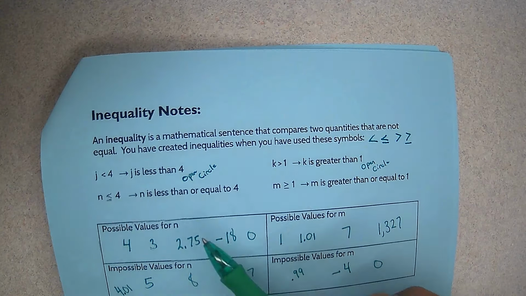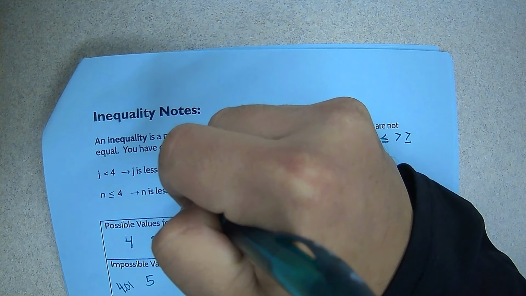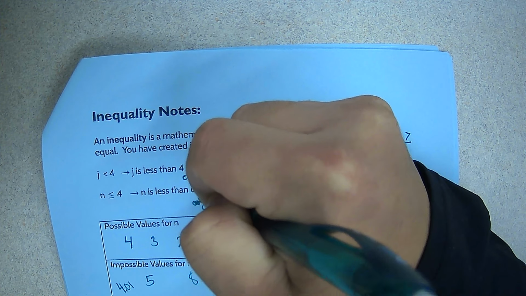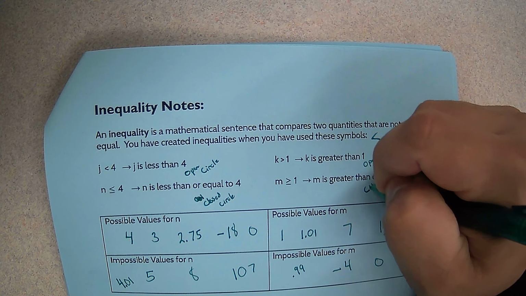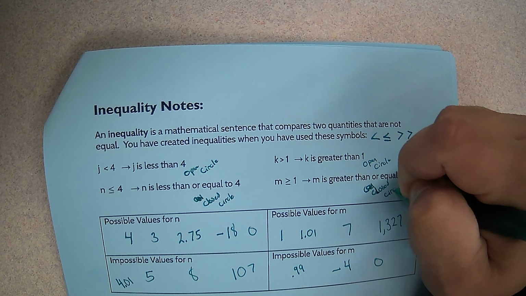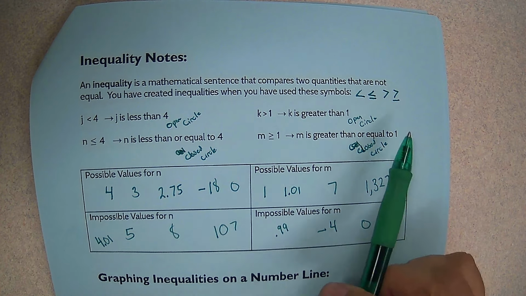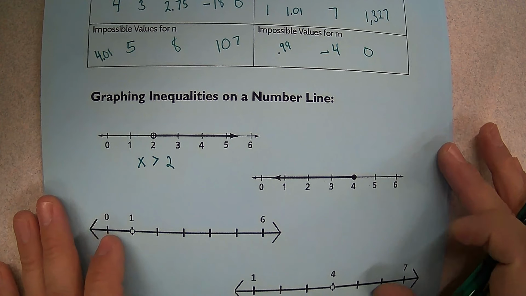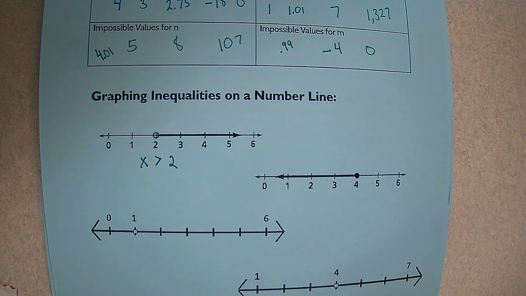So this is for our graph. It's an open circle. Or for here, it's going to be a closed circle. So for both of our less than or equal to, it's a closed circle. And I'm going to tell you why for that in just a moment. So our inequality is going to look like x is greater than 2.